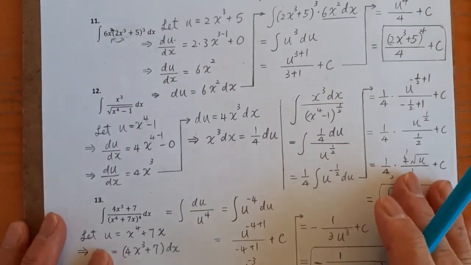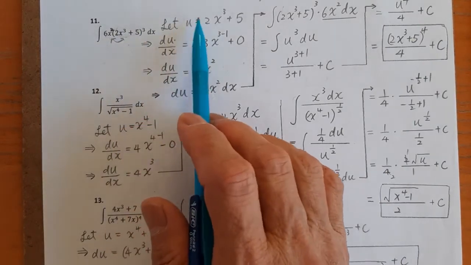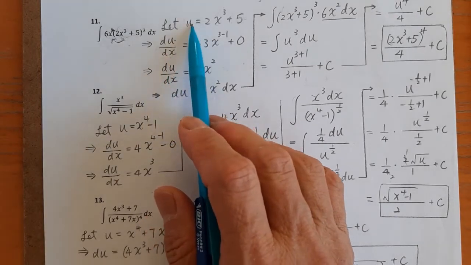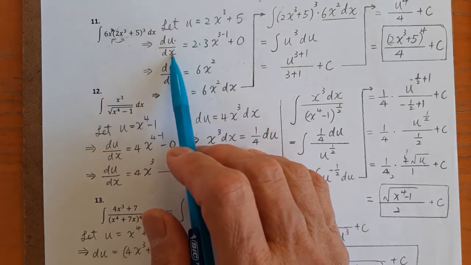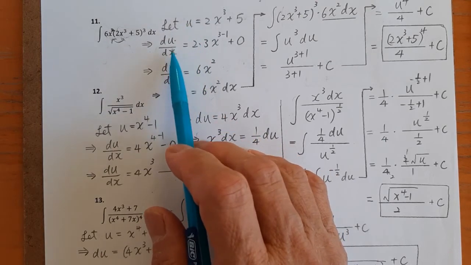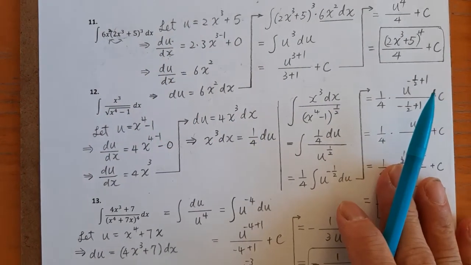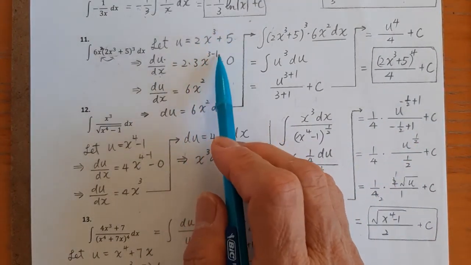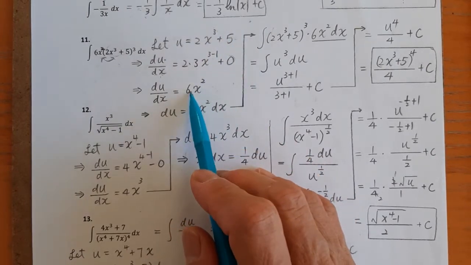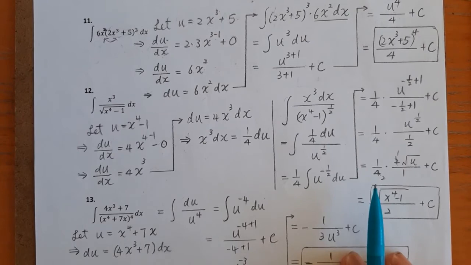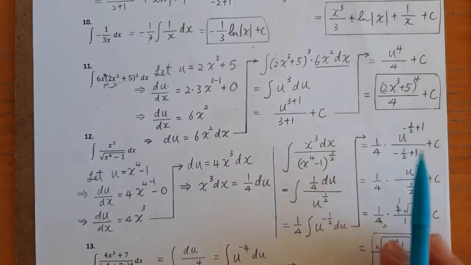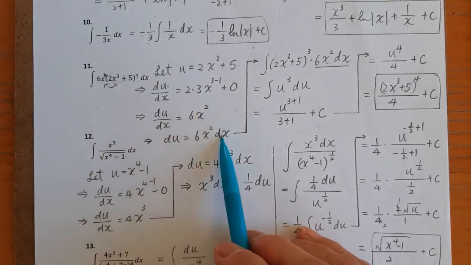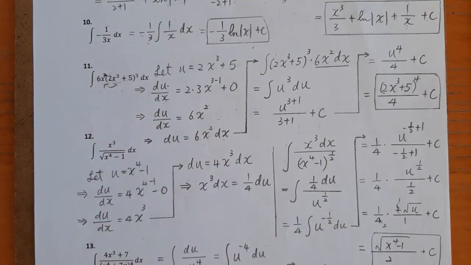So let's do one more time. Let u equal 2x cubed plus 5. Then take the derivative of u with respect to x: du over dx is equal to 2 times 3x to the power 3 minus 1, and the derivative of 5 is 0. That is 6x squared. Multiply both sides by dx. On the left side, the dx cancels, so we get du equal 6x squared dx on the right side.